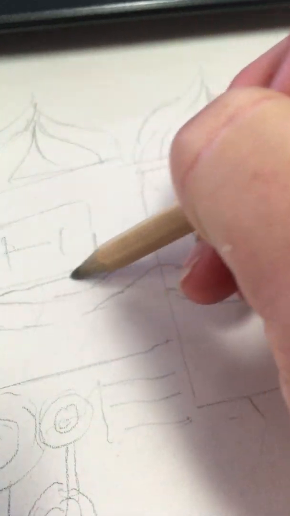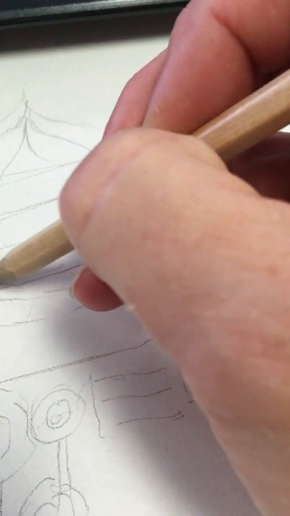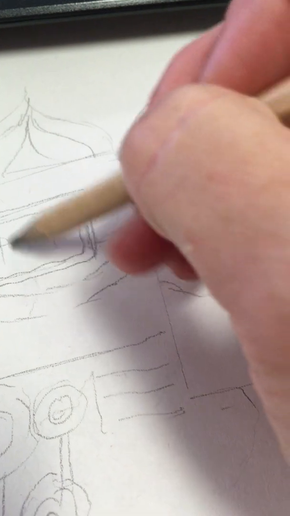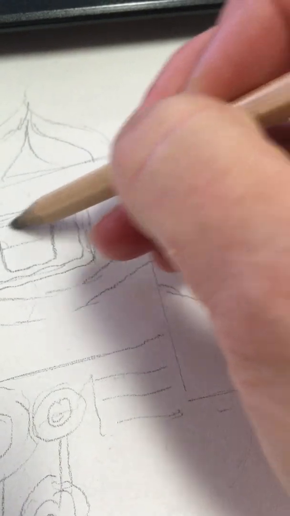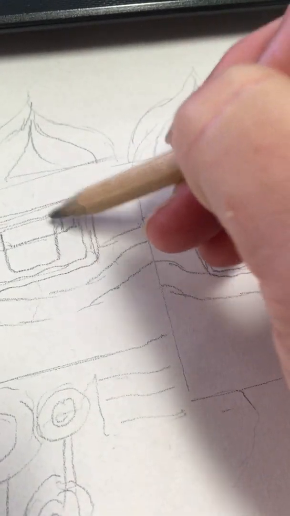So that's going to be one set of windows, and I'm going to draw an outside shape here, still using a light pencil, not pressing hard, and then I'm going to have that shape, and then I might add a few different shapes there.